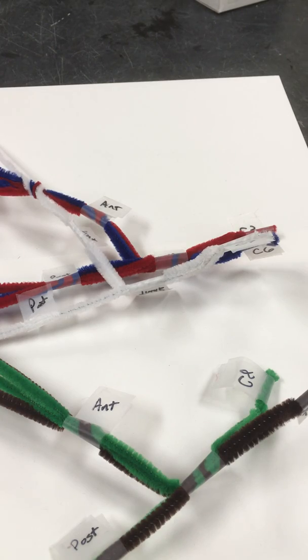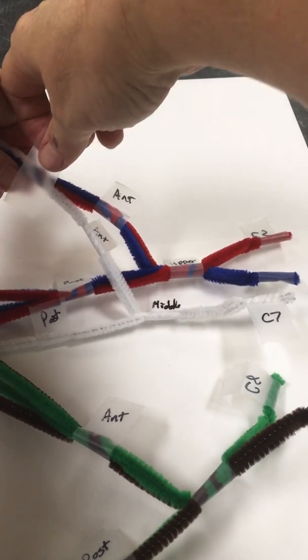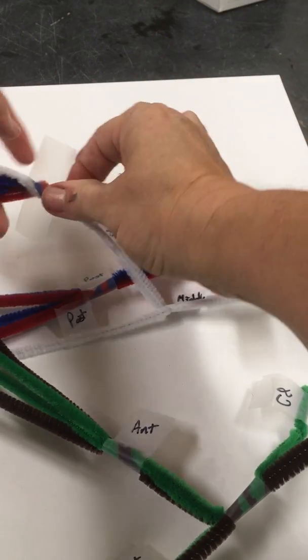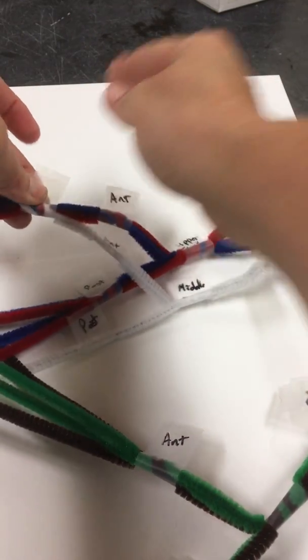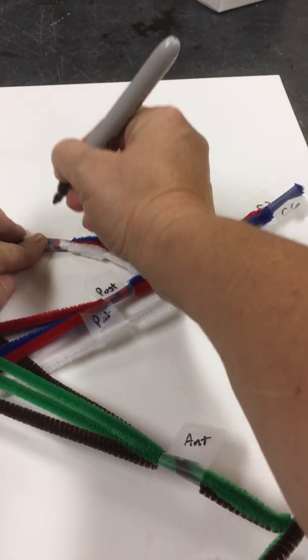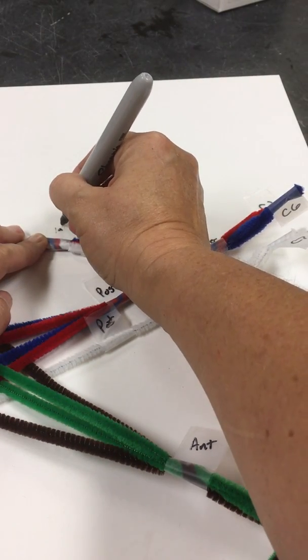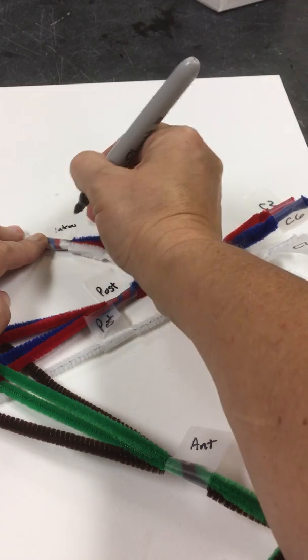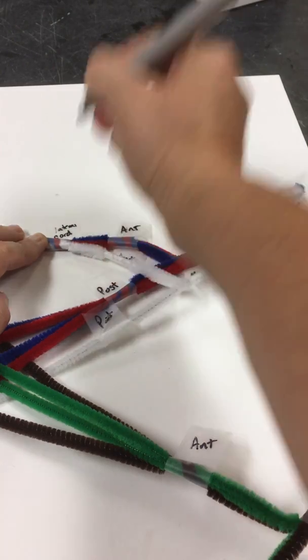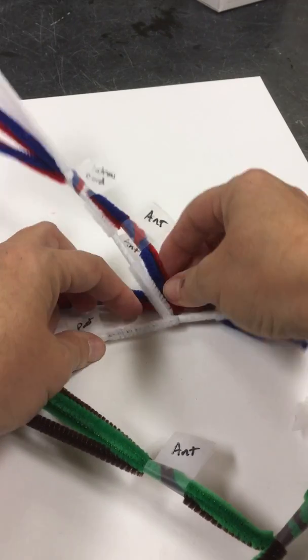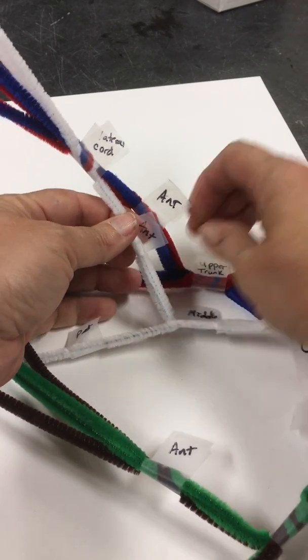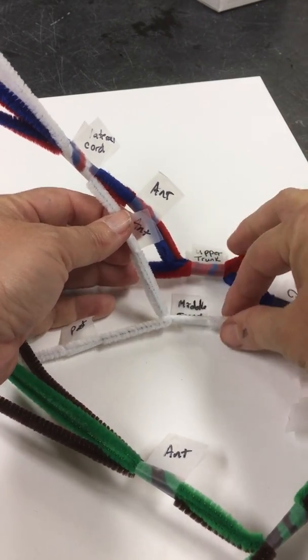So I'll put a little label on that so I don't forget. That is called the lateral chord. So I will try and write lateral chord on it. All right. So I have those coming together. 2 anterior trunks, one from the upper, one from the middle.